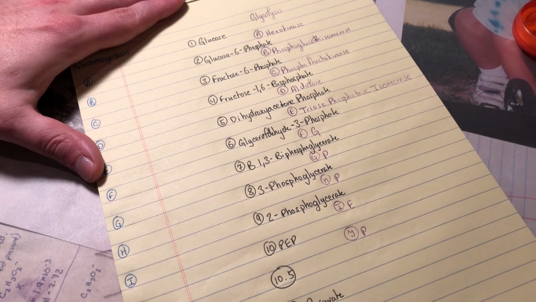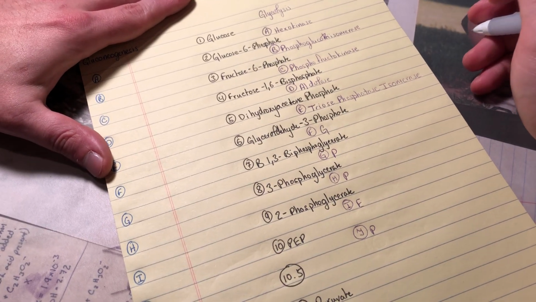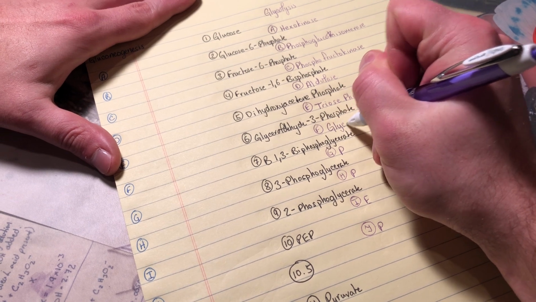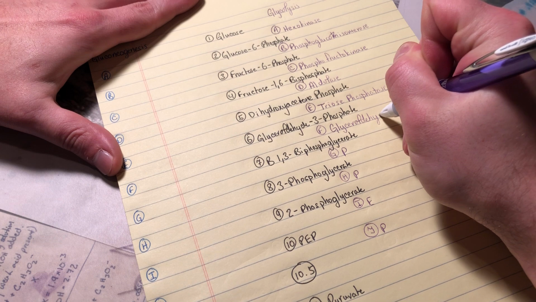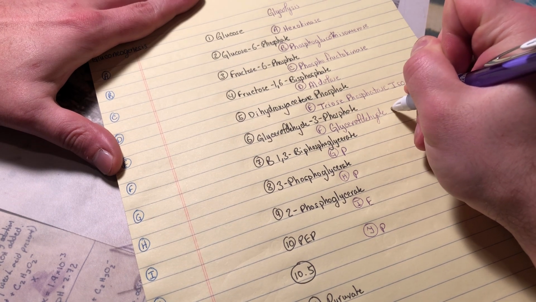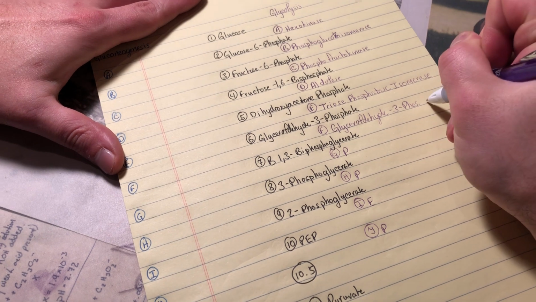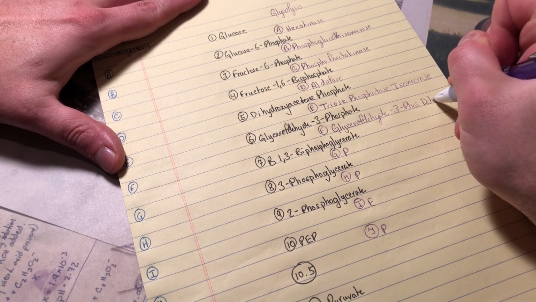I feel like my purple pen is giving up here. Okay, see if that worked. Followed by glyceraldehyde phosphate. I'm not going to write that all out because the important thing to remember, this is an enzyme and it's dehydrogenase.